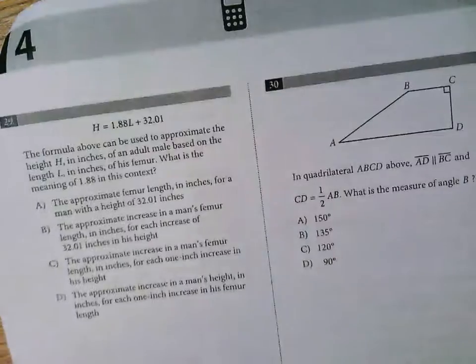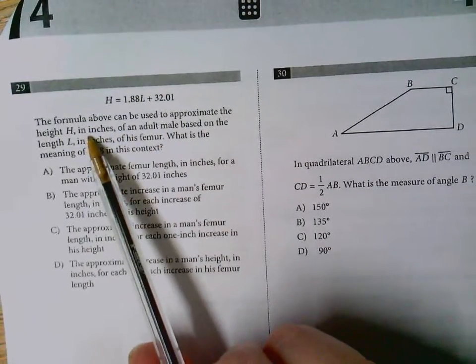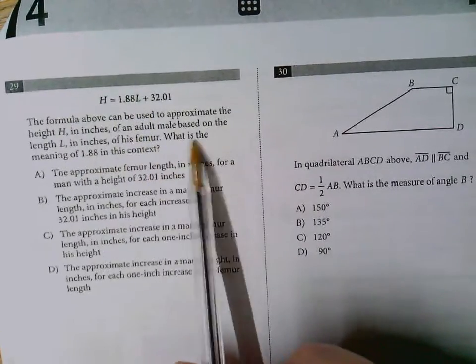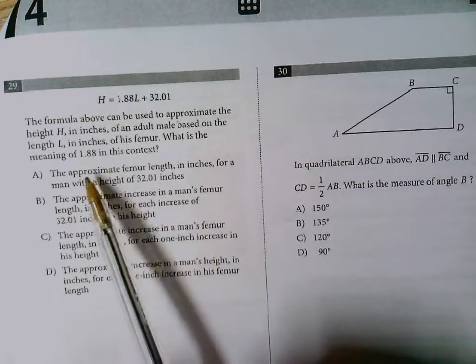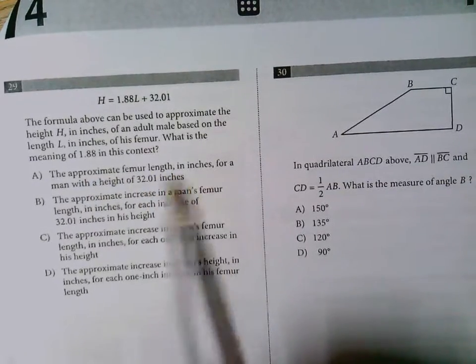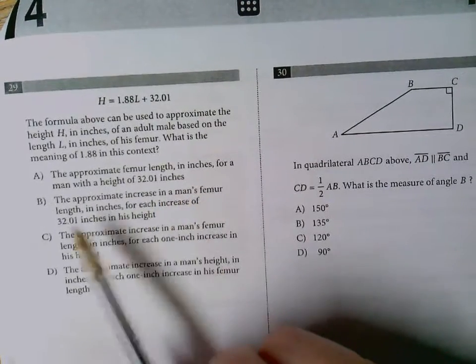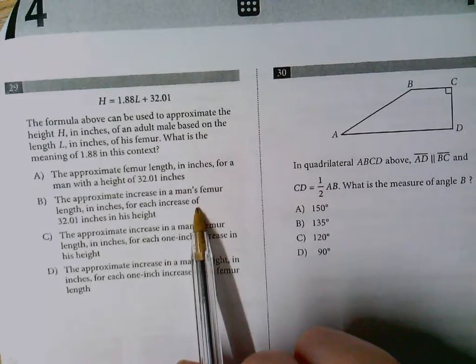29. The formula can be used to approximate the height of an adult male based on the length of his femur. What is the meaning of 1.88 in this context? The approximate femur length in inches for a man? No. The approximate increase in a man's femur length in inches for each increase of 32 inches of height?